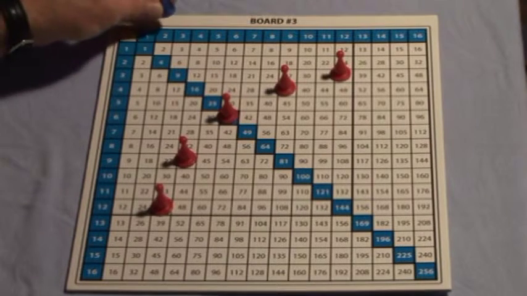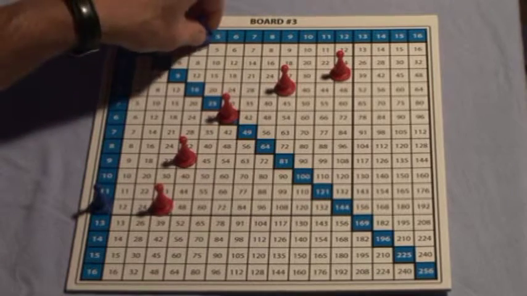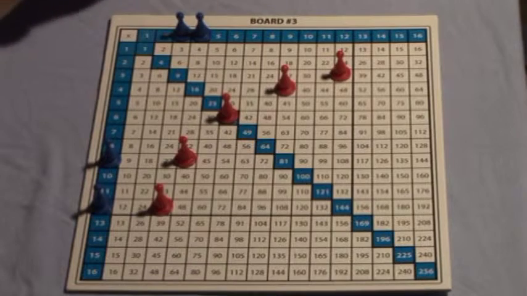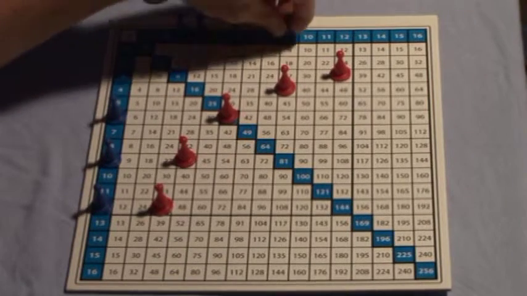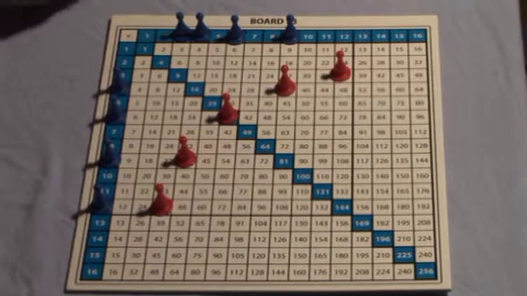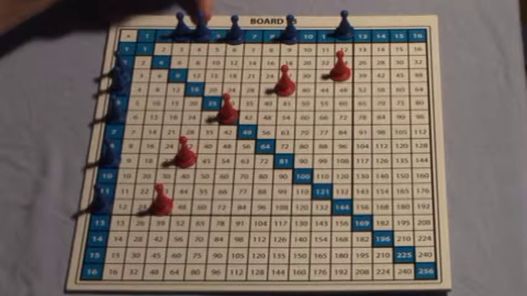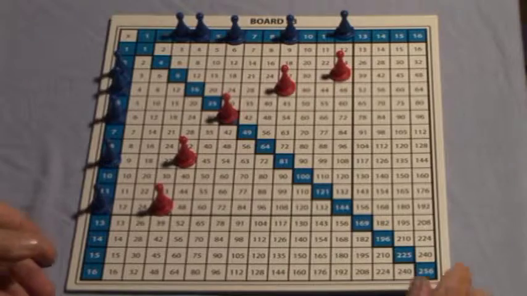So in this first case, we would have 3 times 12 for 36. We would have 4 times 9 for 36. We would have 6 times 6 for 36. 9 times 4 for 36. And finally, we would have 12 times 3 for 36. Each of the factors along the top row this time would be 3, 4, 6, 9, and 12.